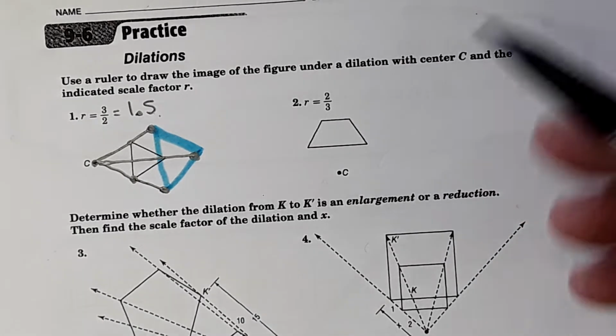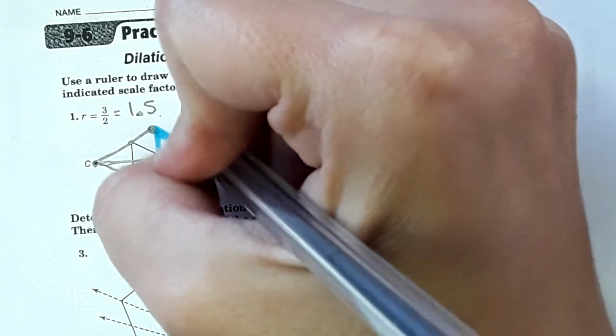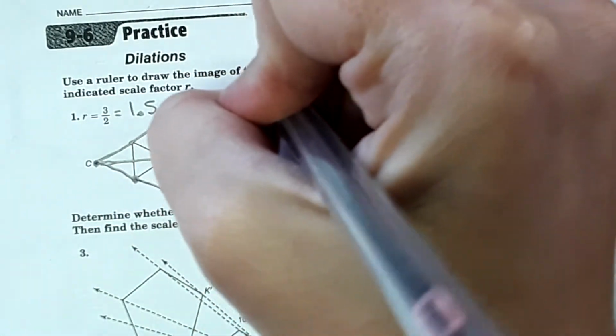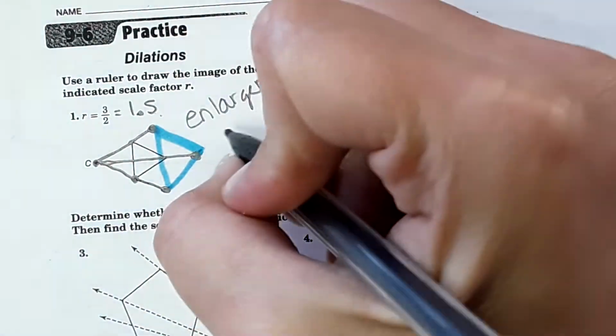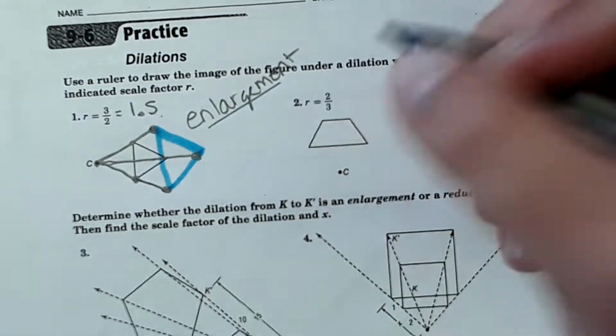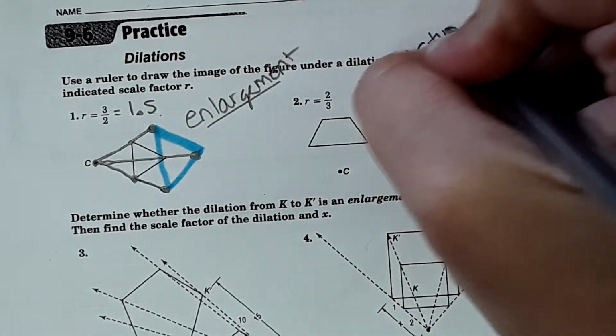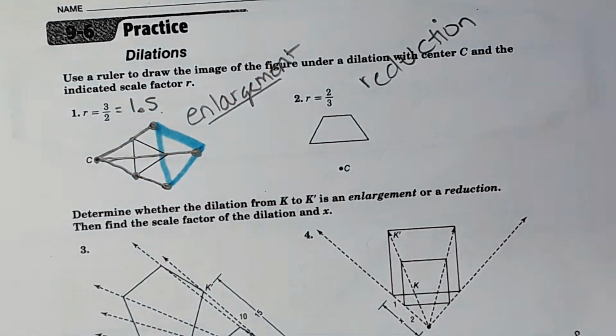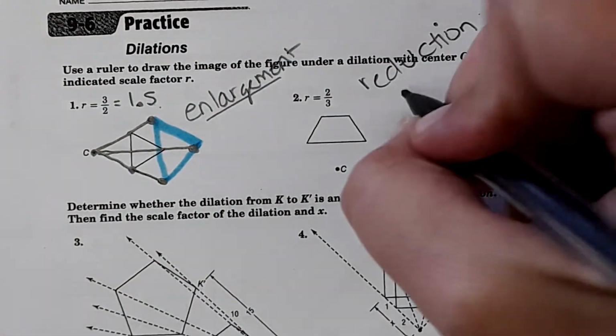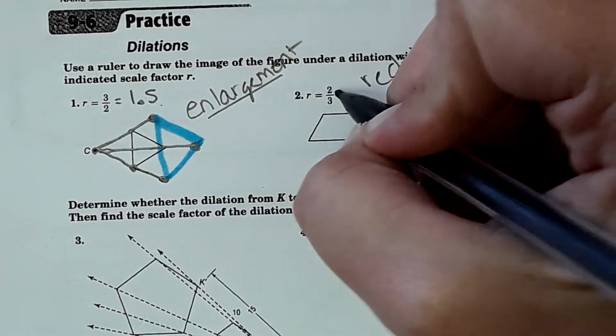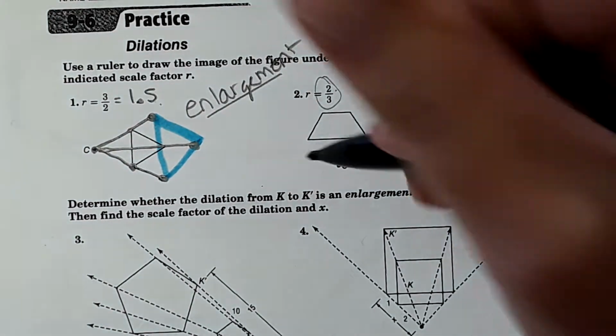And then for number 2, because it's getting bigger, it's called an enlargement. And then for 2/3, it's less than 1, so this is going to be a reduction. So it's going to get smaller. So this time the scale factor is 2/3.